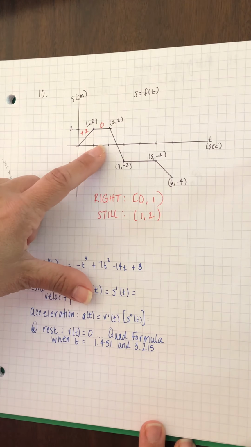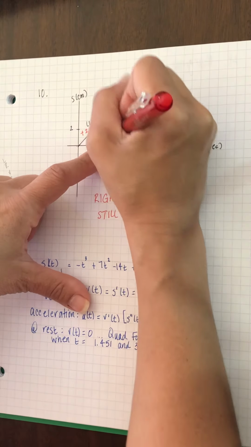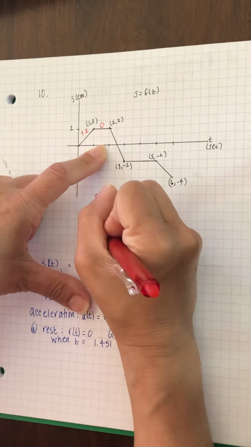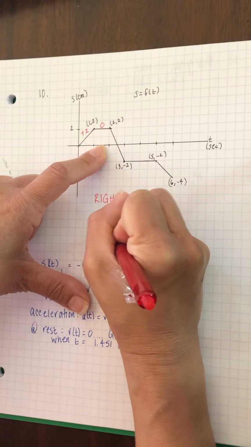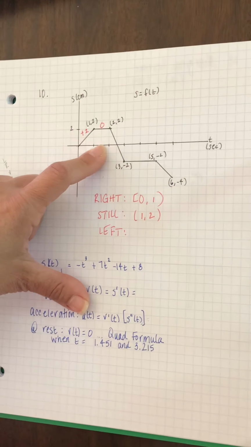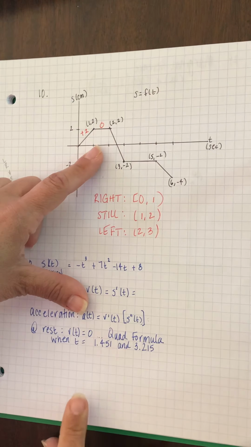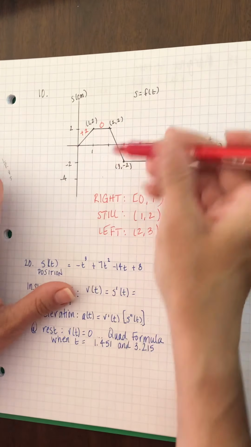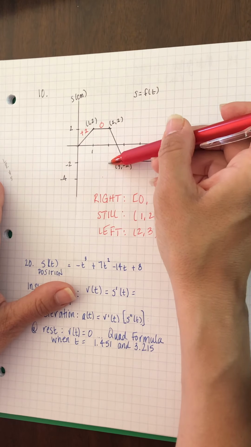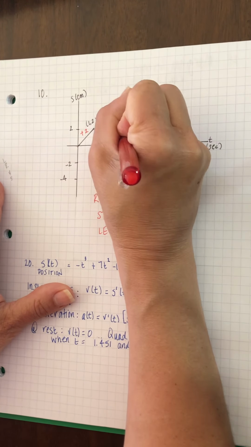At 2, my slope is negative. So therefore, the particle is moving left. The velocity is negative. So therefore, the particle is moving left, and that is from 2 to 3. And that slope would be down 4, right one, -4.